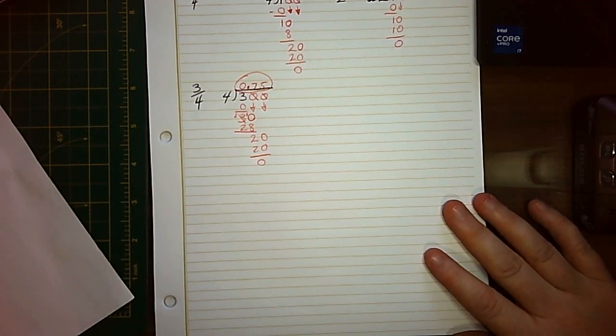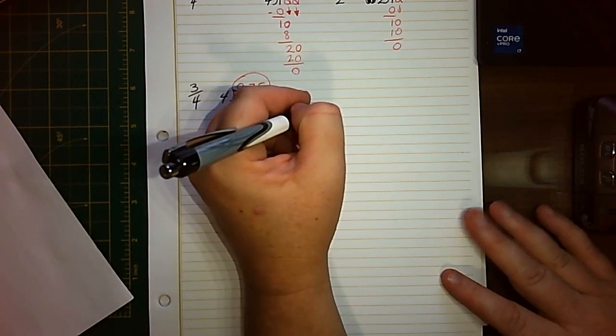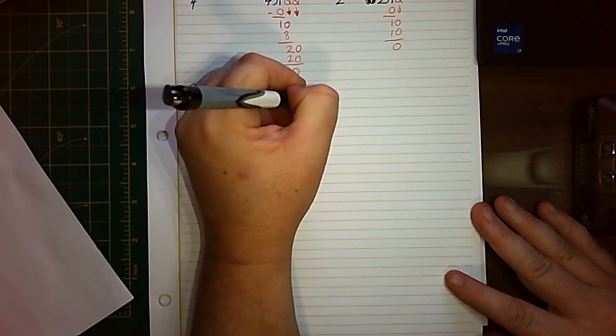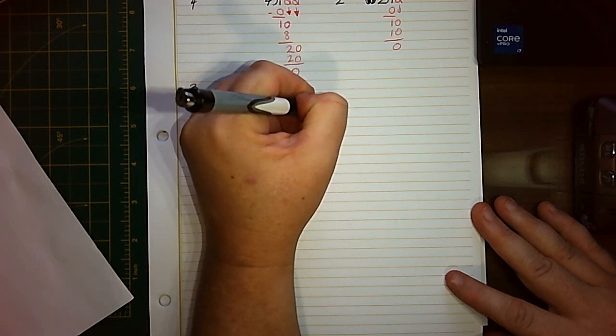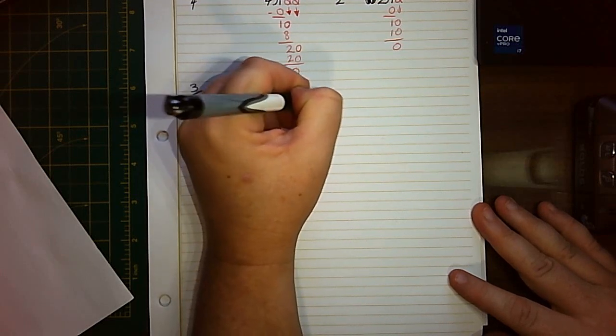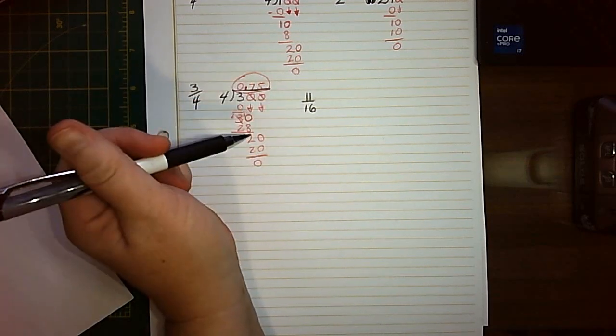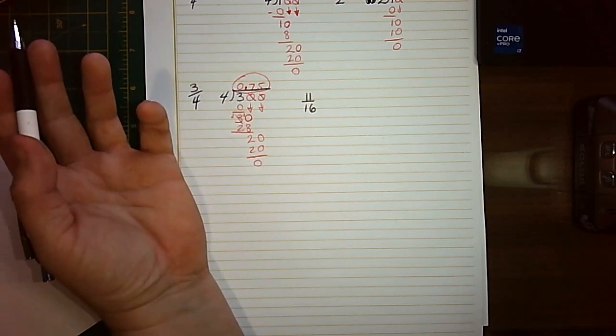All right. Now, what if we did something like, let's try this one. Let's say I've got 11/16. That's something you could read on a tape measure. But sometimes it's hard for people to do calculations with fractions, so they prefer to put it into decimals.